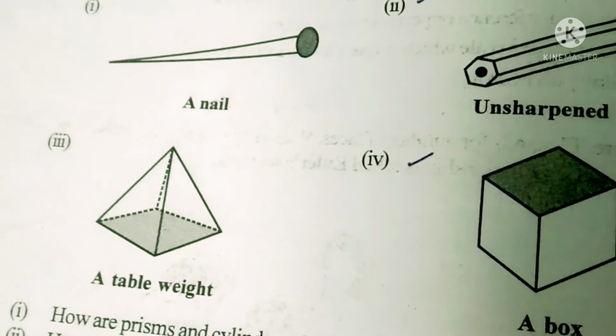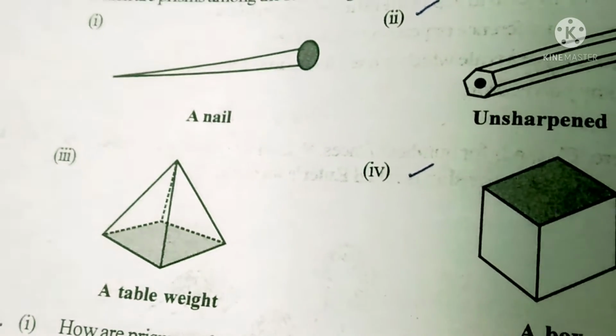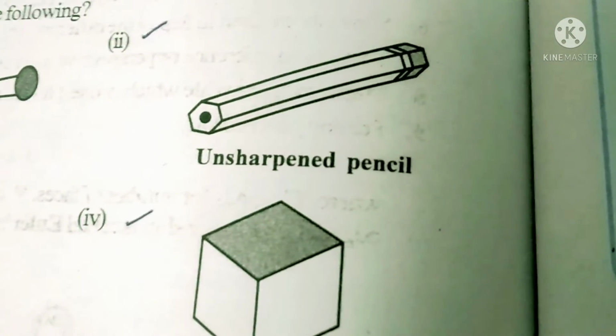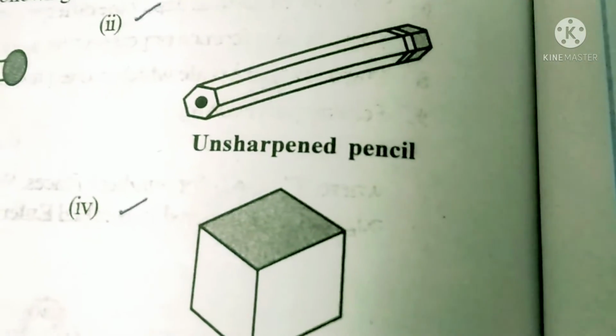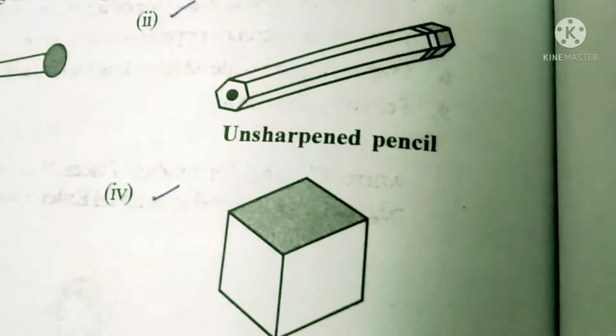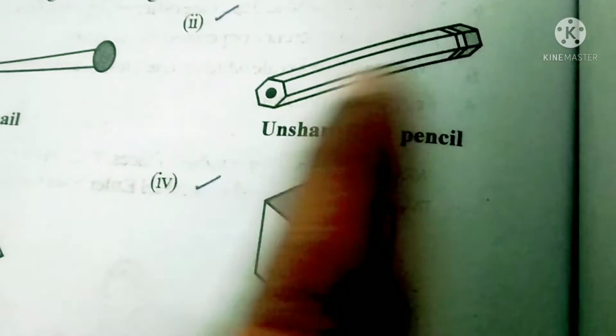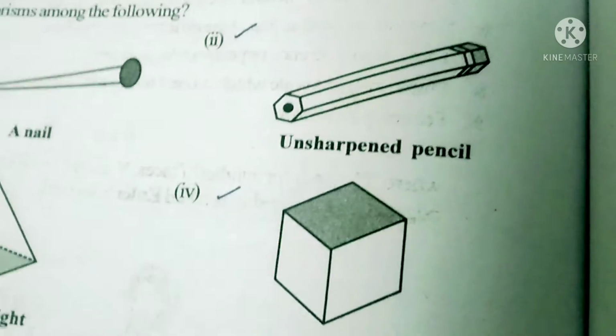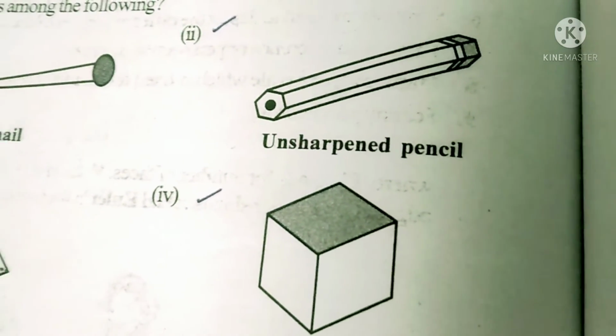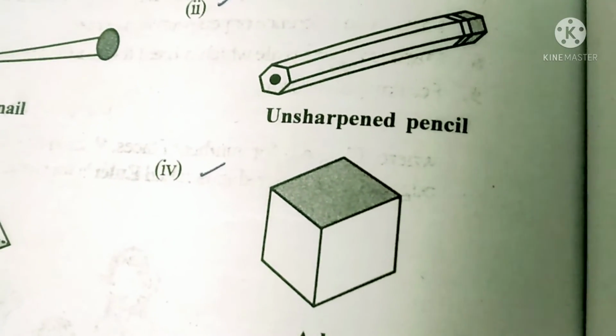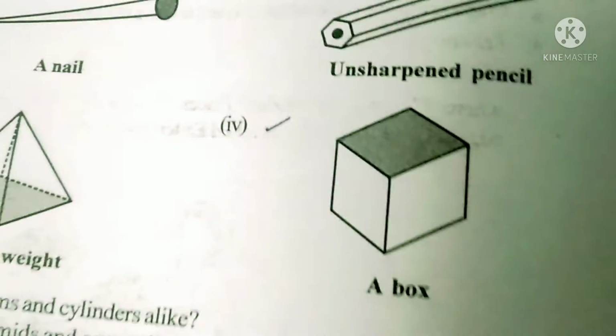So it can be considered as a cone, but it is not a prism. Now the second figure is an unsharpened pencil which has two parallel sides. See here, one hexagon here and one at the back. So this can be considered as a prism, a hexagonal prism.